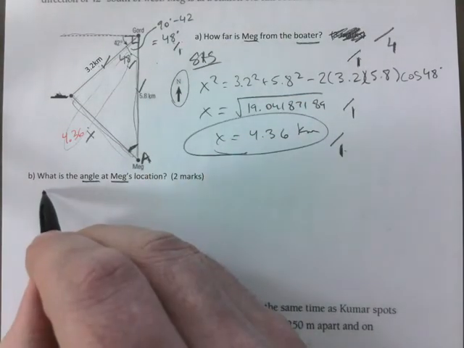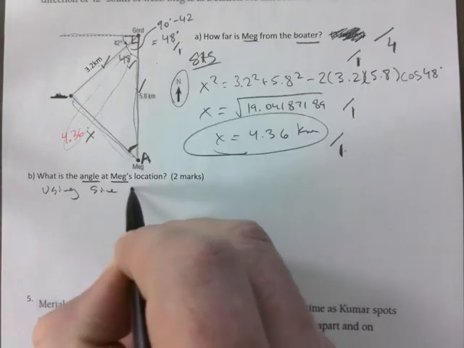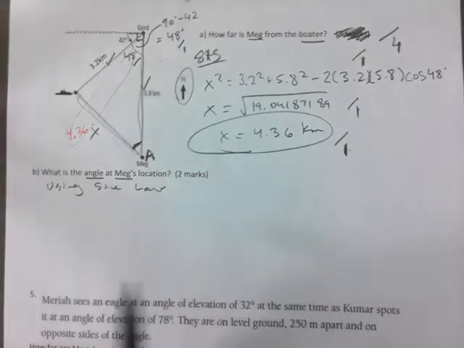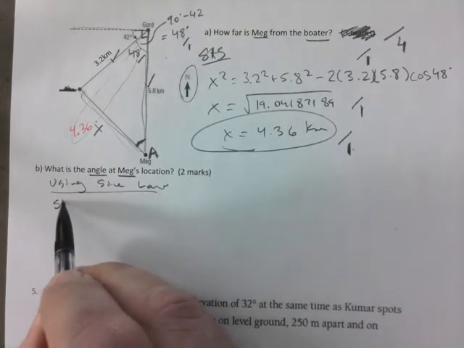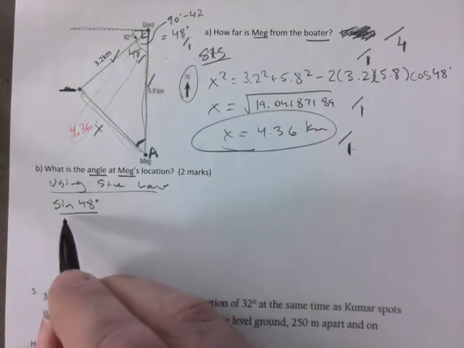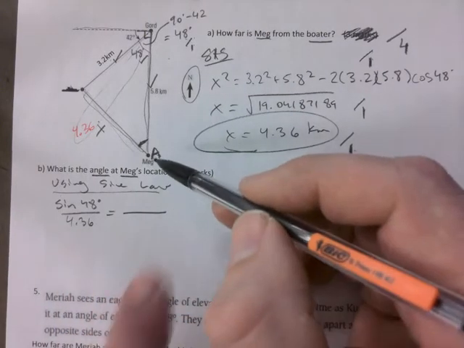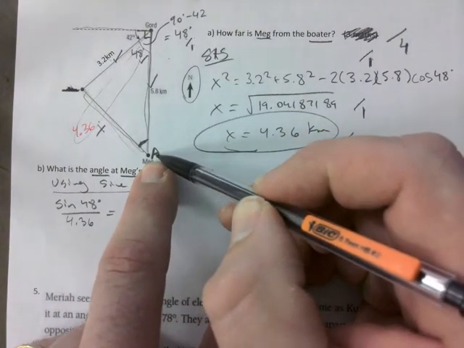So I'm going to go using sine law. I'm going to use sine of 48 degrees over 4.36. And which side do I have to use to find angle A?